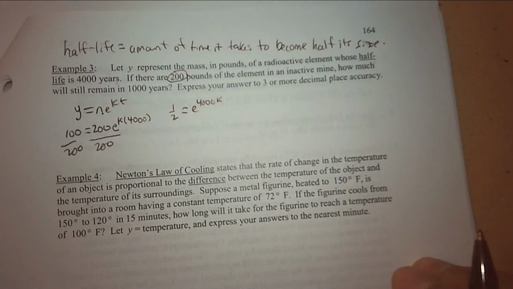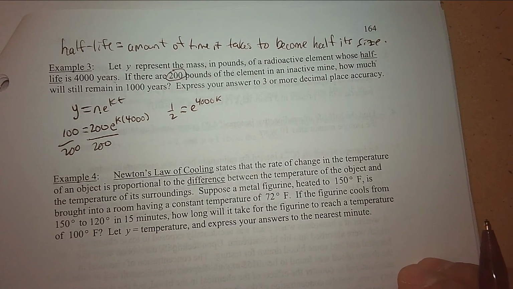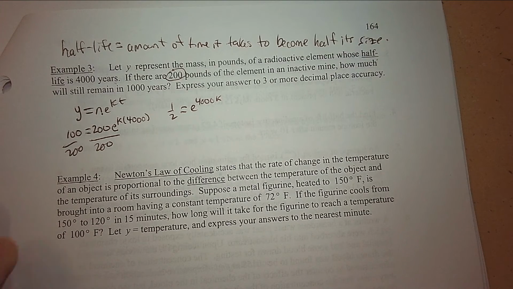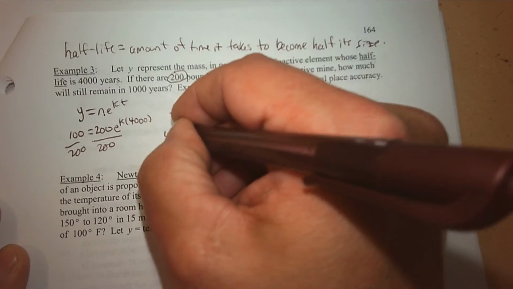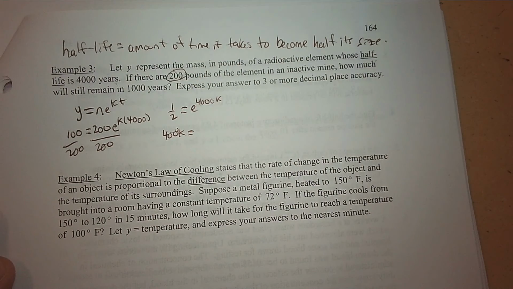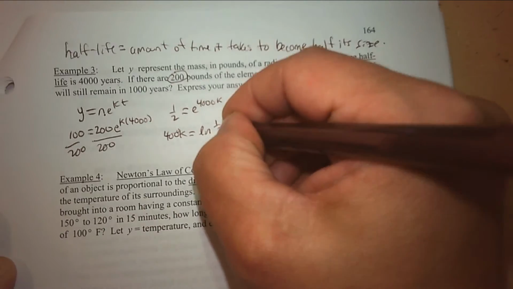How do I solve an exponential equation? I write it as a logarithm. How do I write this as a logarithm? What's in the exponent? 4,000, right? Thank you. 4,000k. What logarithm has a base of e? And what goes inside the logarithm?